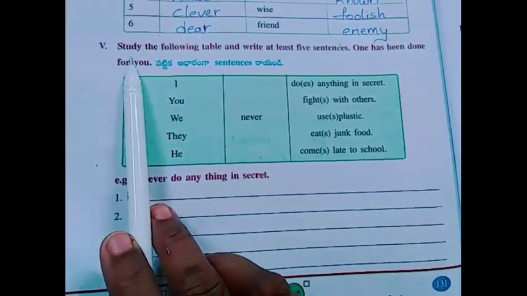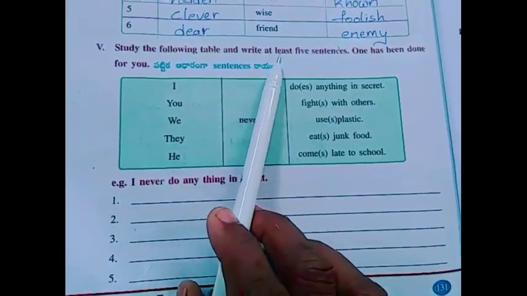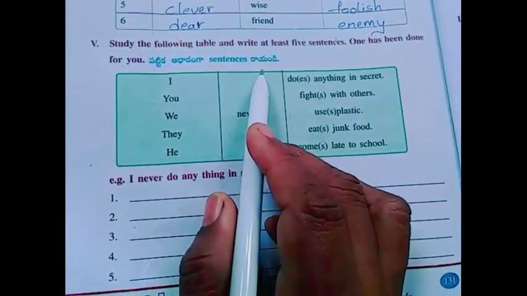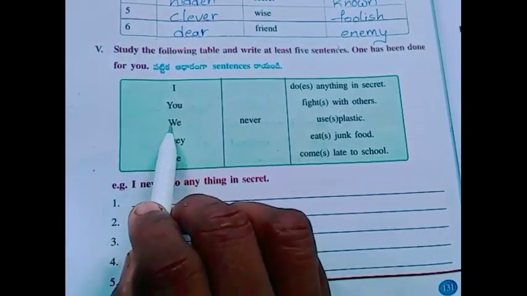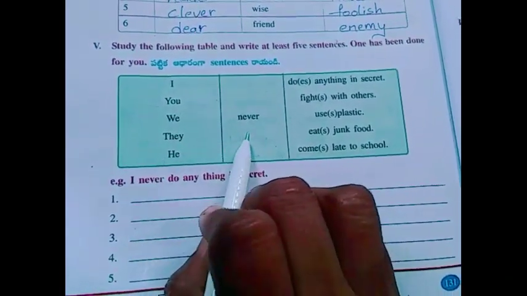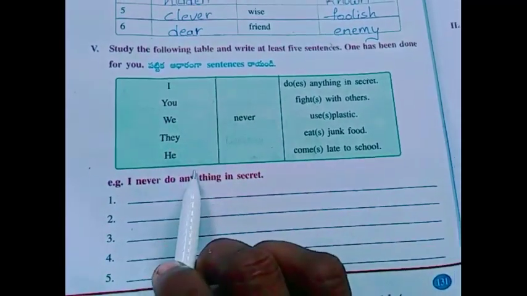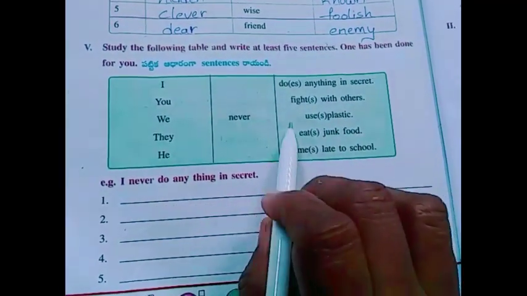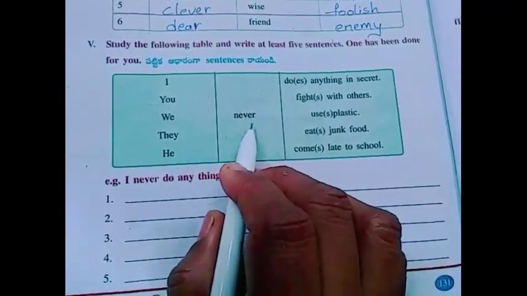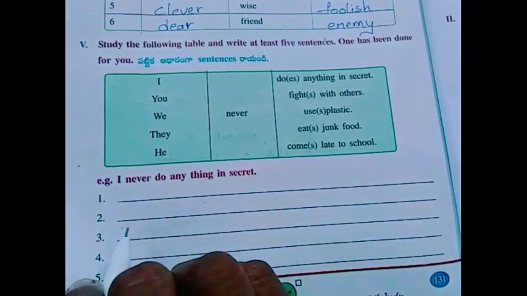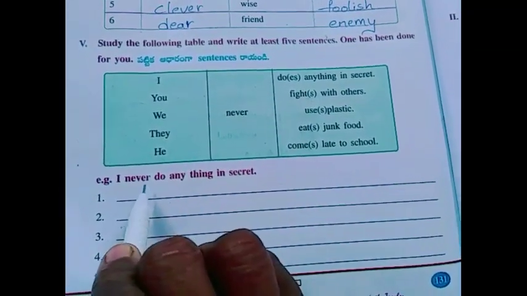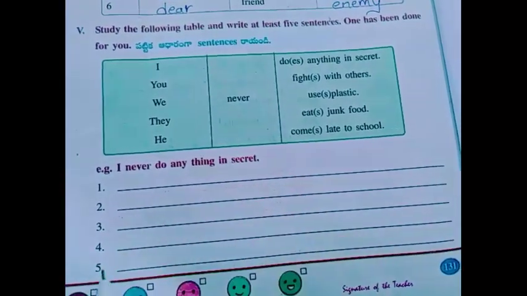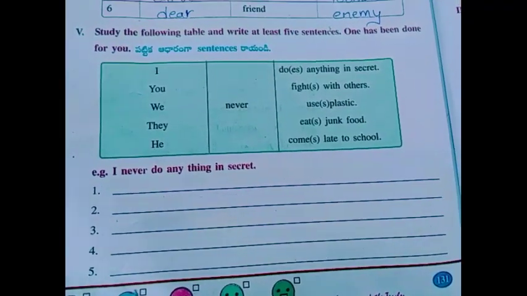Next, 5th Roman. Study the following table and write at least 5 sentences. One has been done for you. I, you, we, they, he, never. By adding never to these words and the remaining parts, we should form one meaningful sentence. Look at the example. I never do anything in secret. Like this we should write.